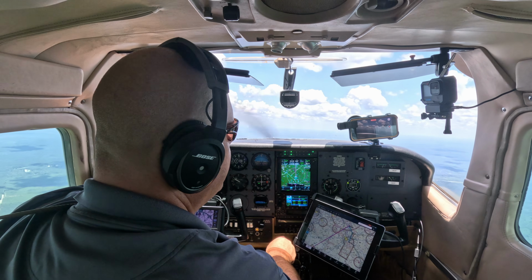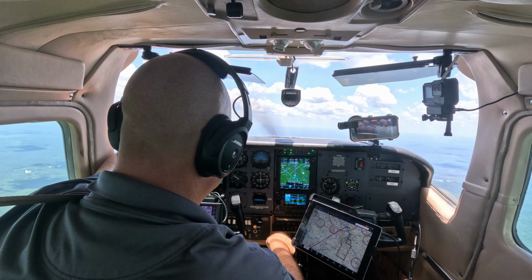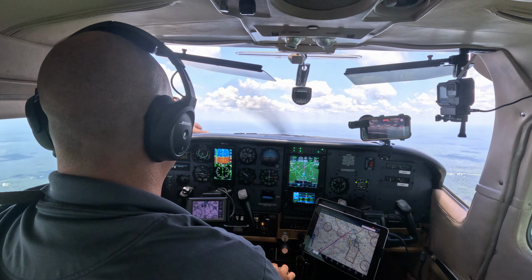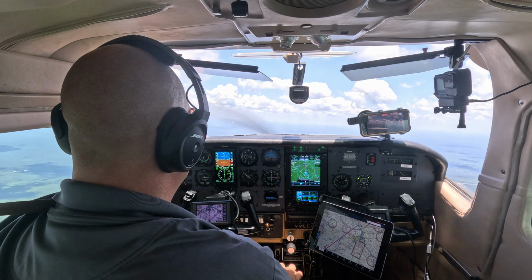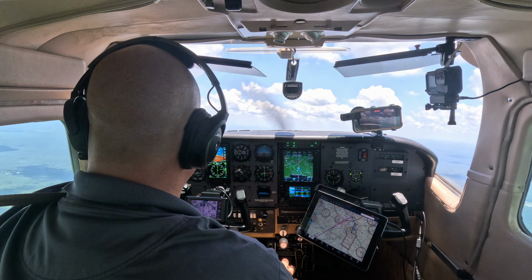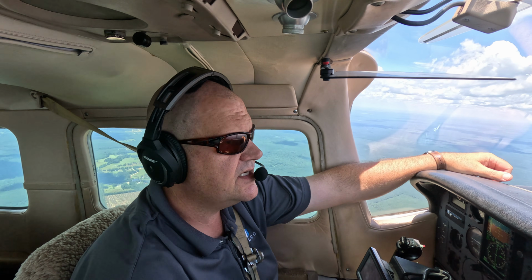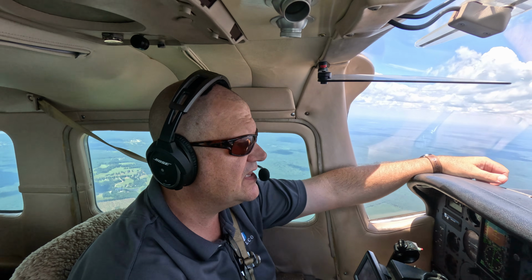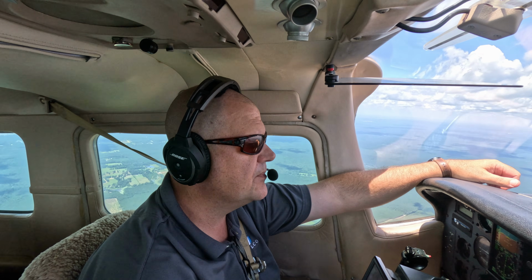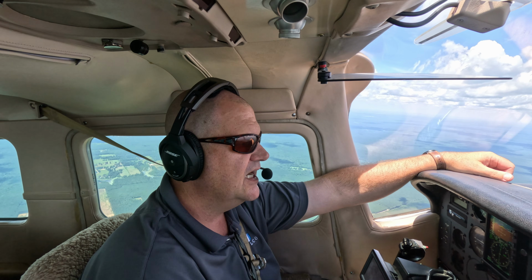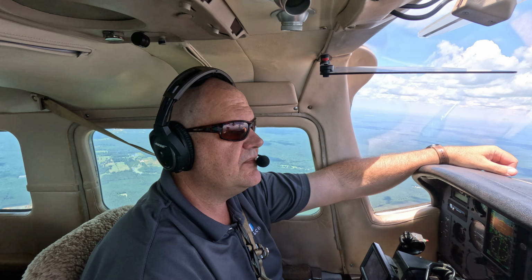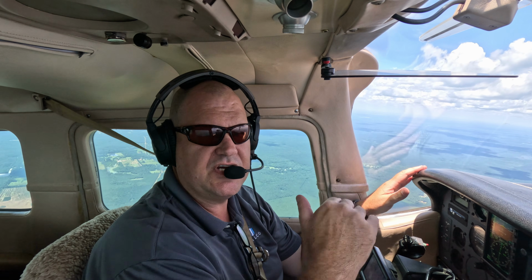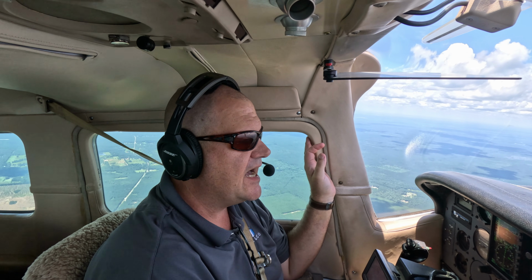All right, power set, temperatures look good. Passing 1,400 for 1,500. We're northwestbound, continuing that climb for 7,000 feet. The ASOS at downtown said that the bases were at 5,500, so we'll get up to 7,000 to see where we stand and see if we need to go up another 2,000. I don't want to go much higher than that. It's only about an hour flight, so you get that diminishing return just to go that high.